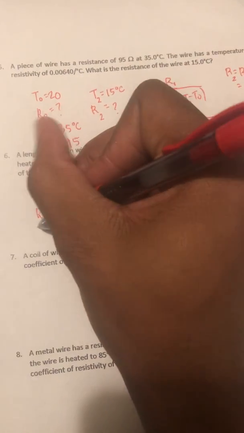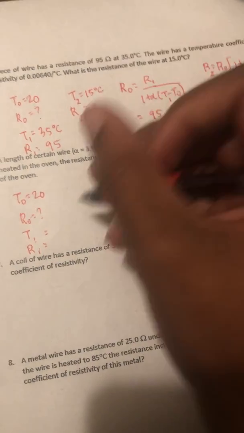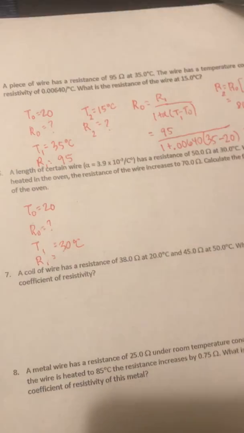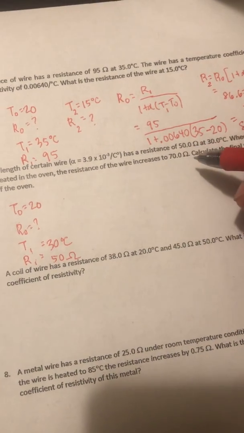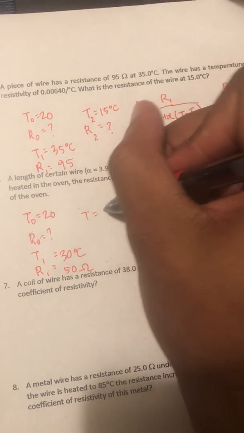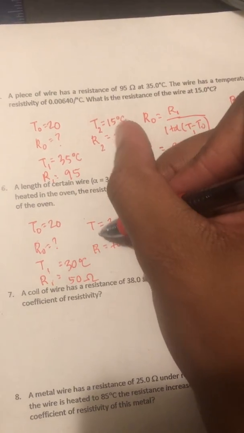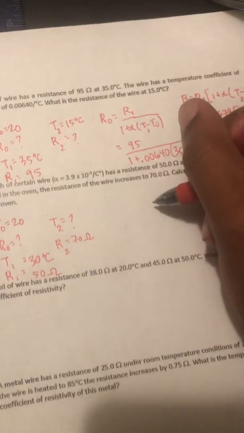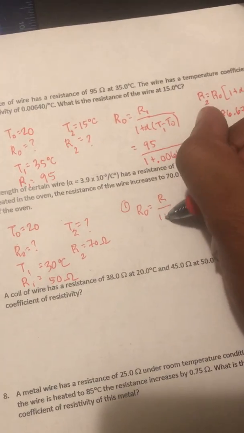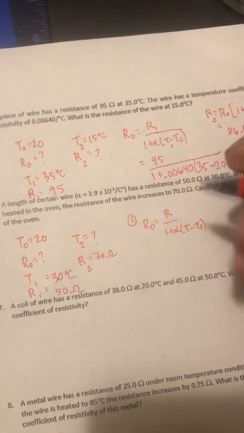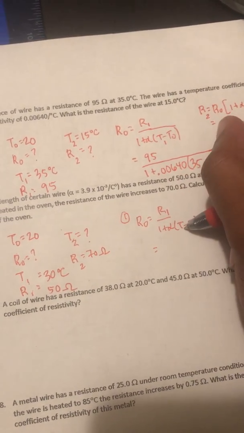My next thing I'm going to write is my temperature resistance pair. For 30 degrees, I know the resistance is 50 ohms. And I'm looking for the temperature when the resistance is 70 ohms. So this is going to be T2, R2. First step, find R naught. Remember, perfect practice makes perfect. R1, T1.